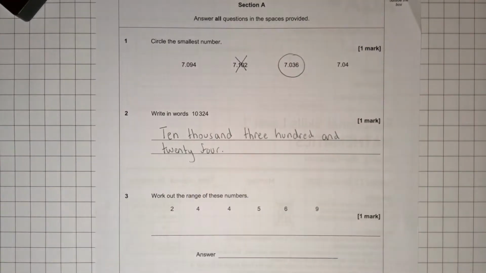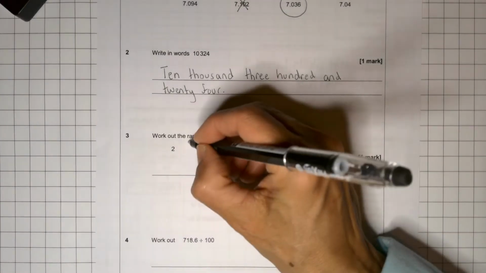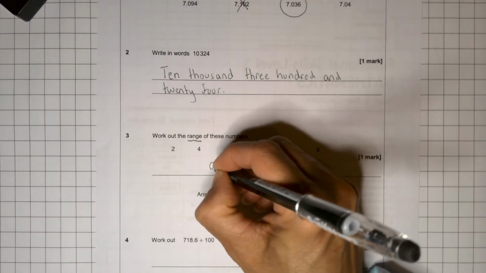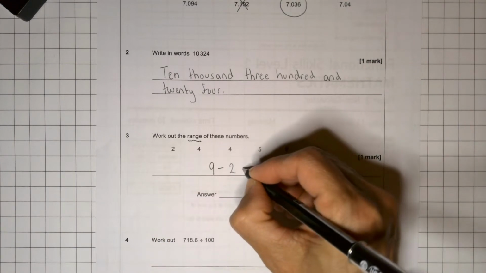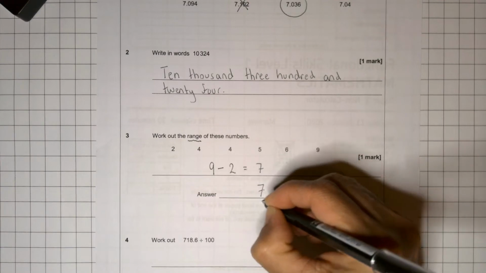Excellent. We go on to question 3, and question 3 is asking for the range, and hopefully you remember the range is the largest number, and the largest number in this case is 9, and we subtract the smallest number, in this case 2. 9 take away 2 leaves us with 7, so the answer for this question is 7.